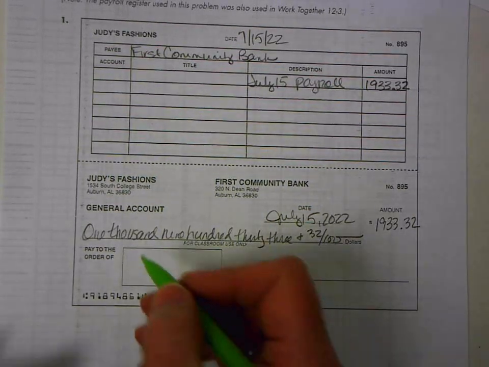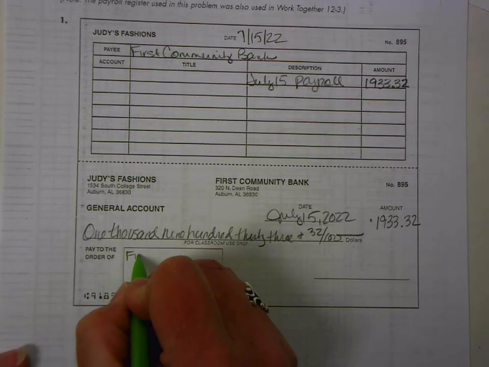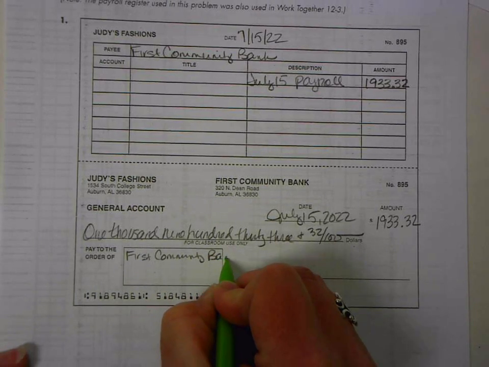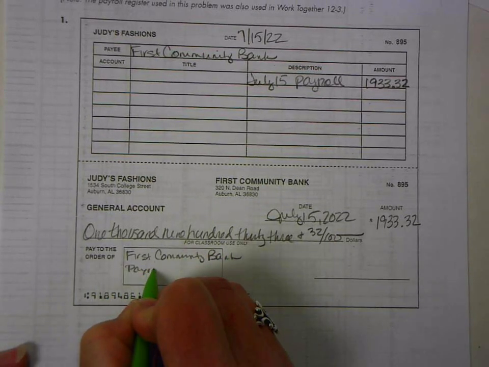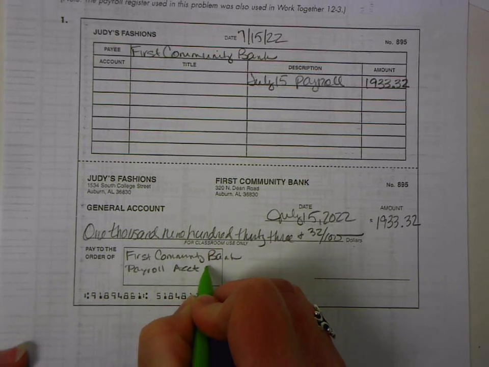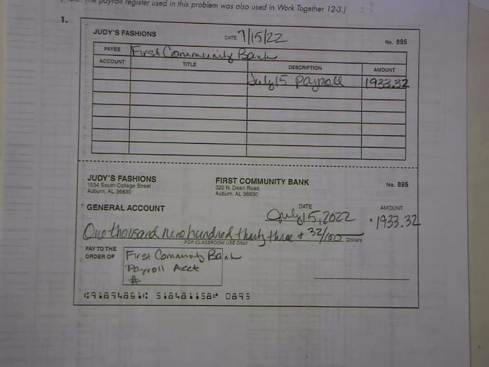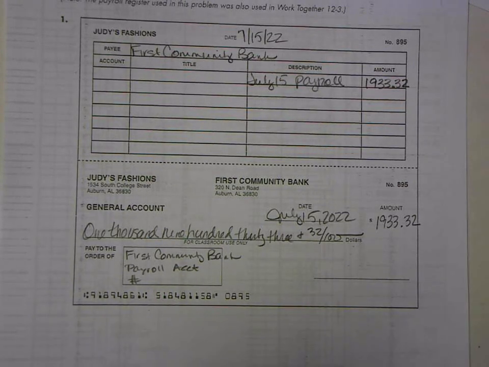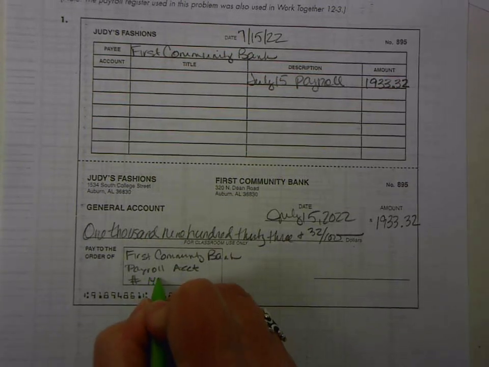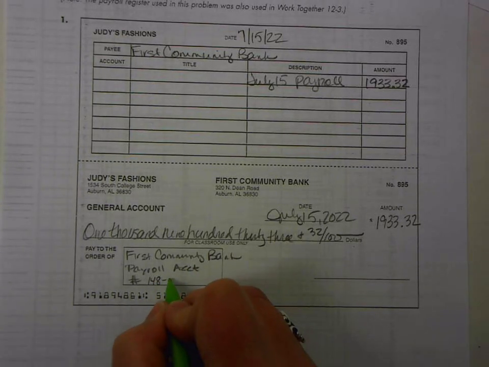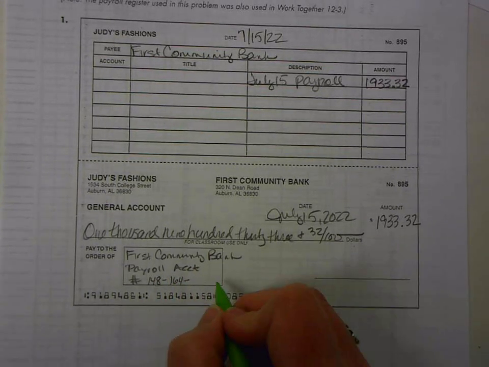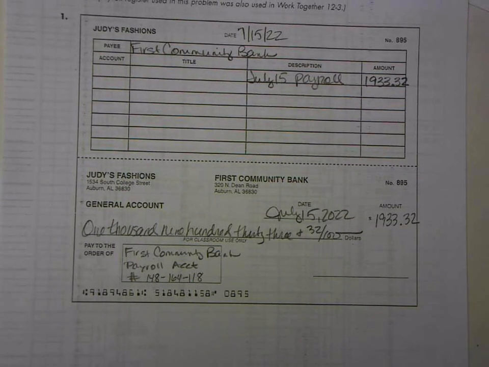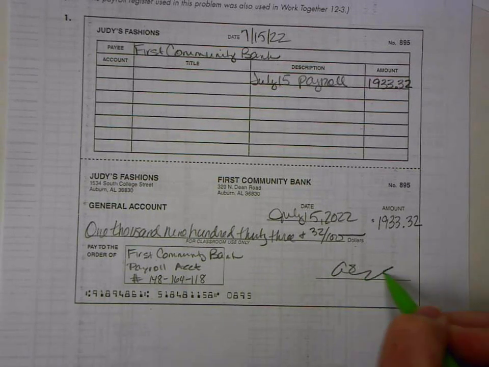Okay. So pay to the order of, we're going to First Community Bank, and it's our payroll account. And the book's telling us this information, right? The First Community Bank, that kind of thing. And the book tells us what the account number is as well. So 148, 164, 118. Okay, and then you can just sign it.